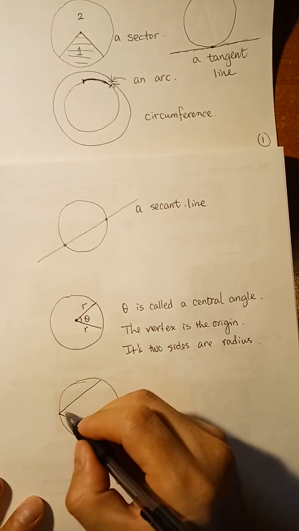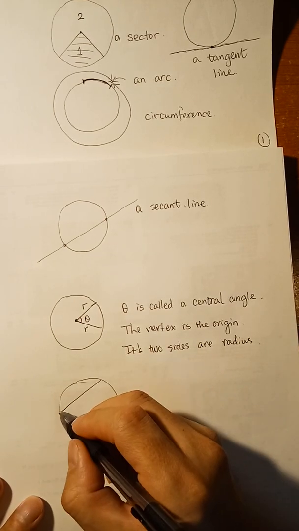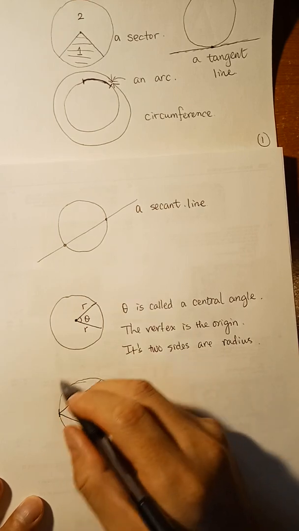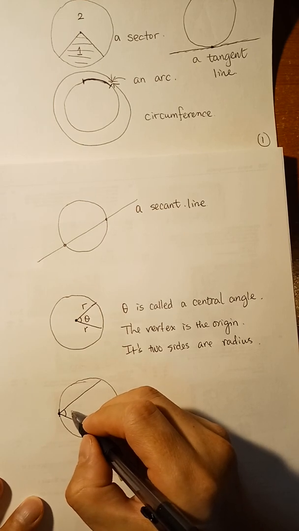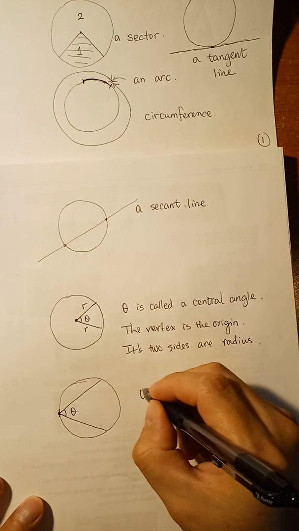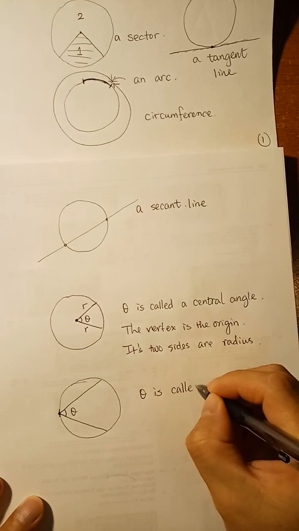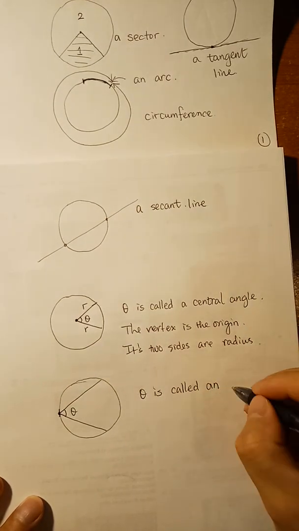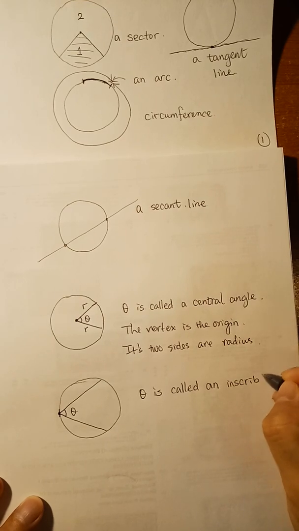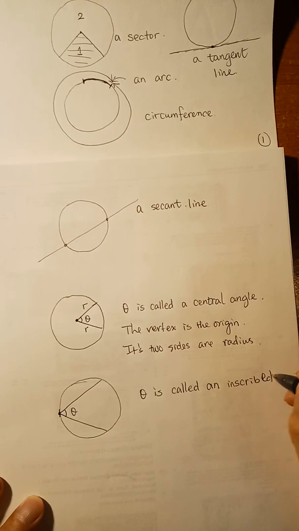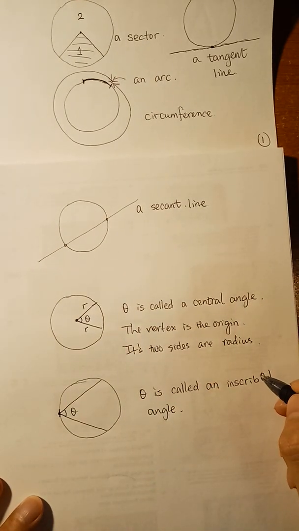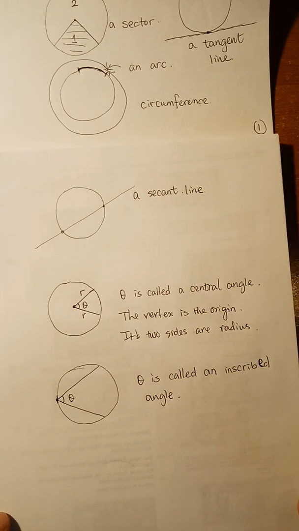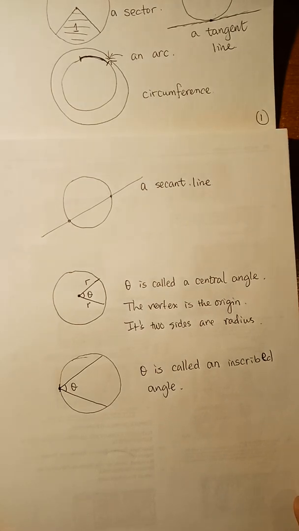If the two chords intersect at the circle, not inside, not outside, but on the circle, then this theta is called an inscribed angle.